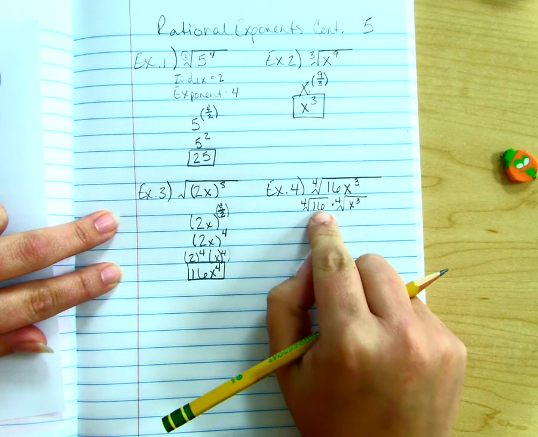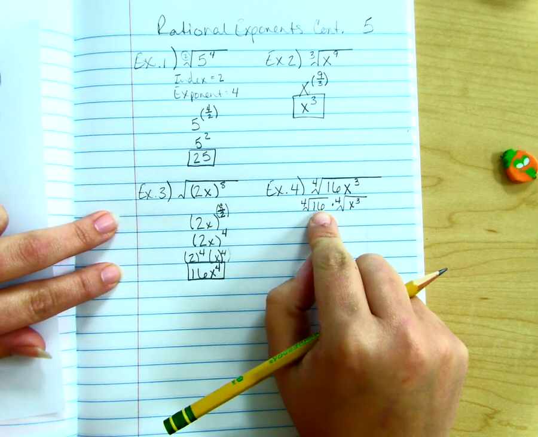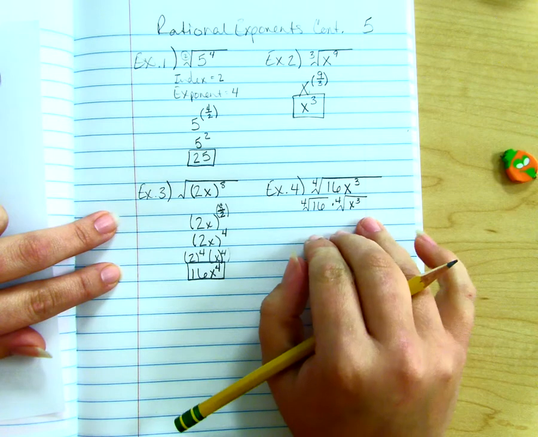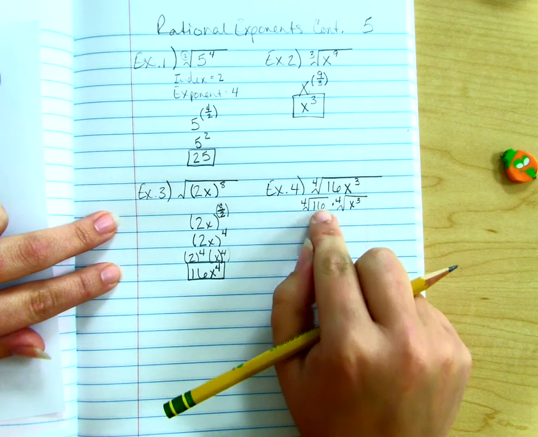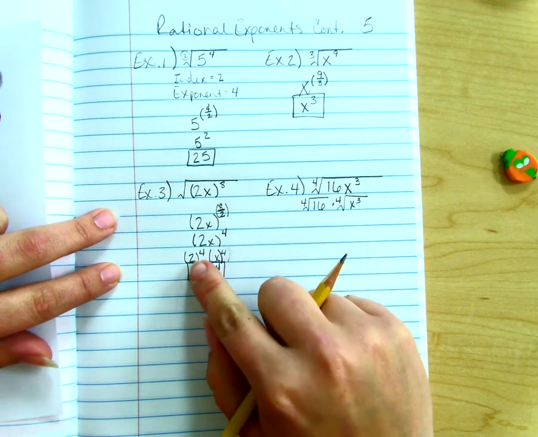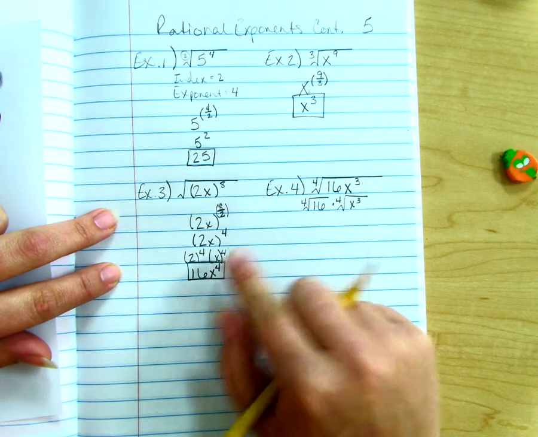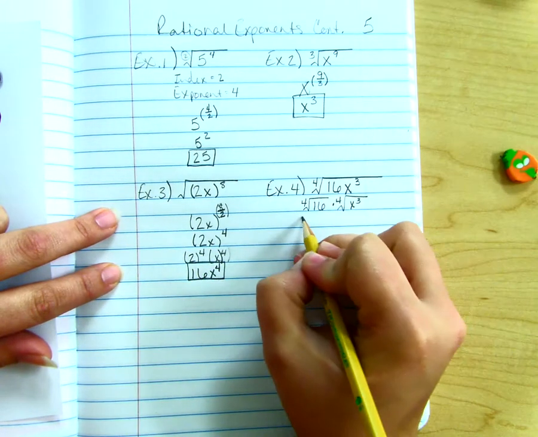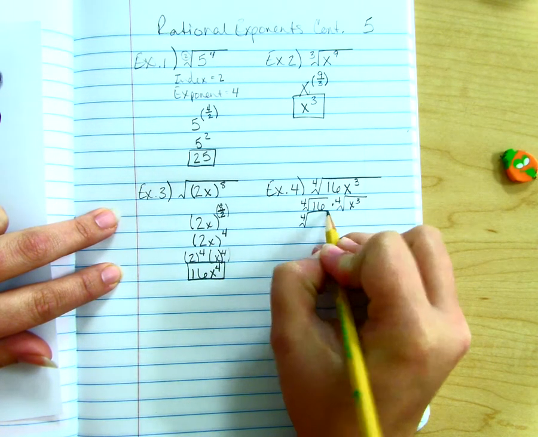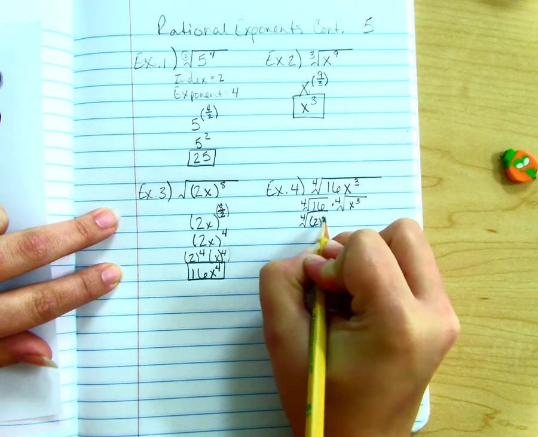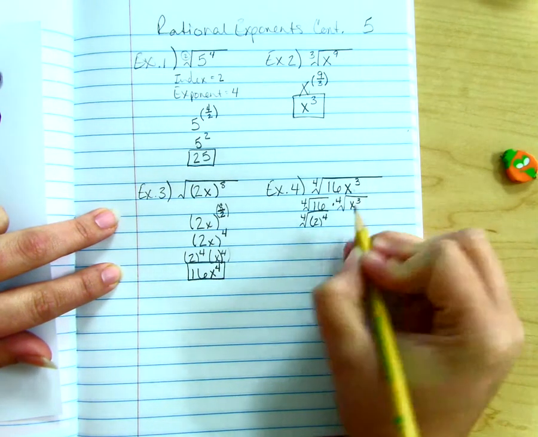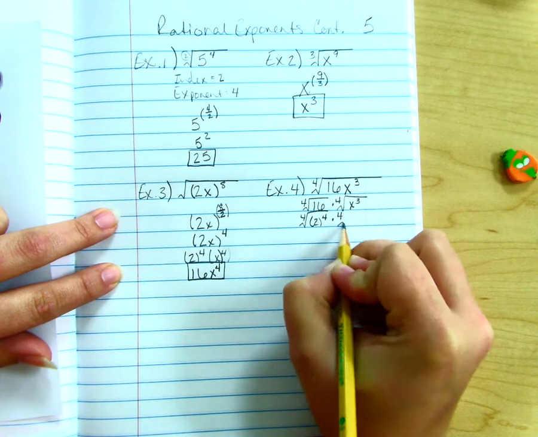Well, the 4th root of 16, I have to think of a number that I can multiply times itself again, and times itself again. That'll give me 16. Now I use 16 because if you look over here, 2 to the 4th power is 16. So I can rewrite that. The 4th root is the root of 2 to the 4th power. I'm going to carry down what I didn't change.